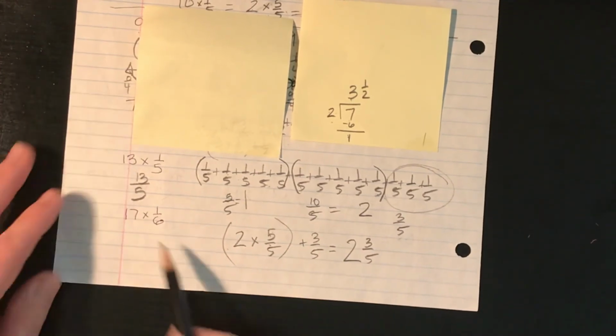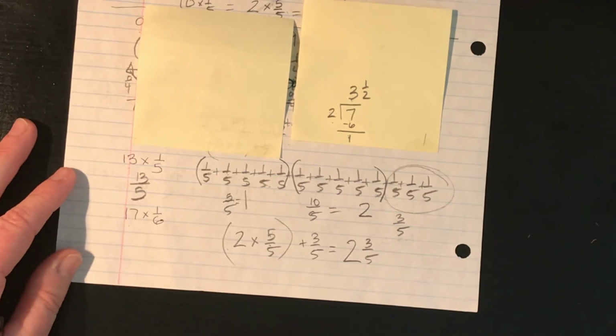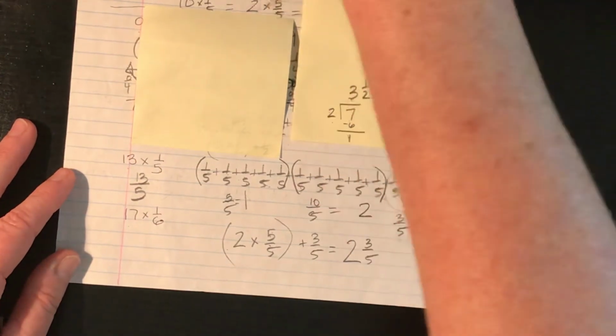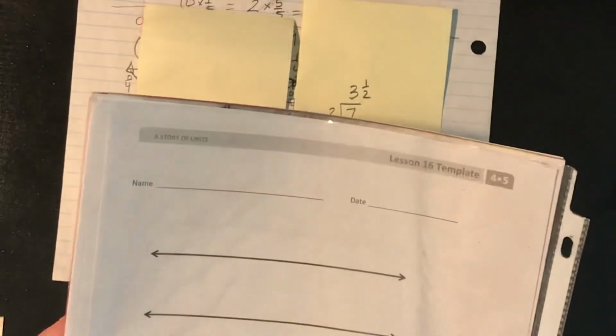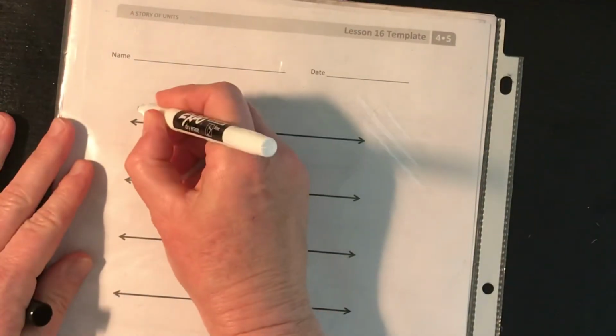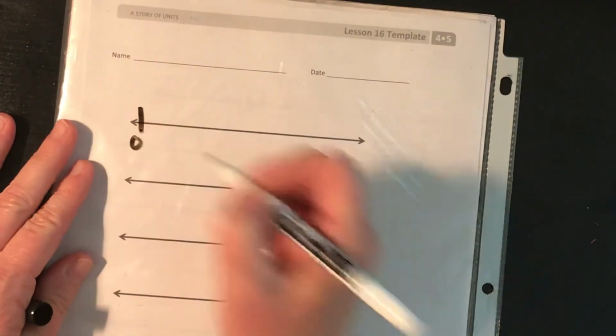All right. The last one that we wanted to do was 17/6. That's going to be a hard one to draw. And personally, drawing that on the whiteboard would be very, very challenging for me. I couldn't even make 13 fit, but we're going to try it. Here we go. So, again, on a number line, I would start with 0.